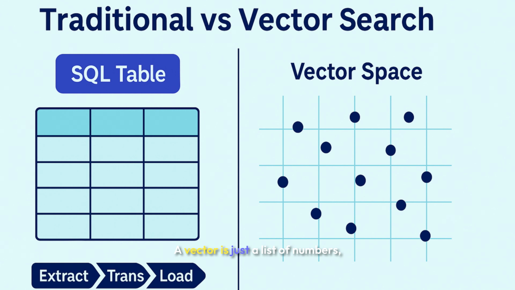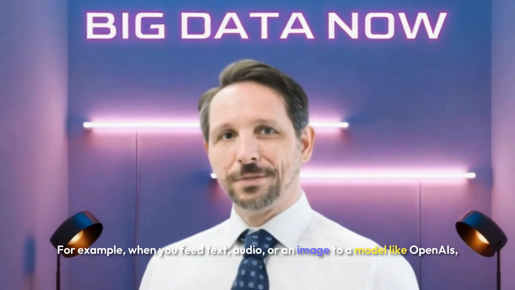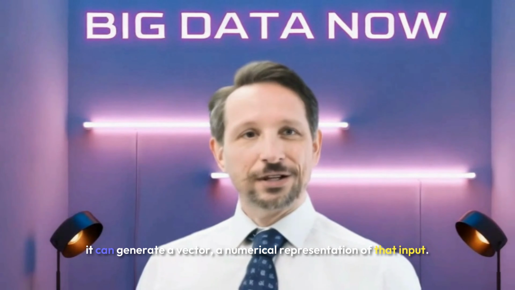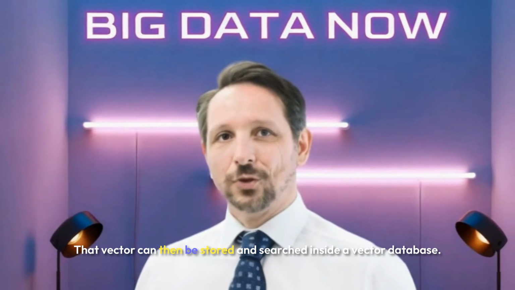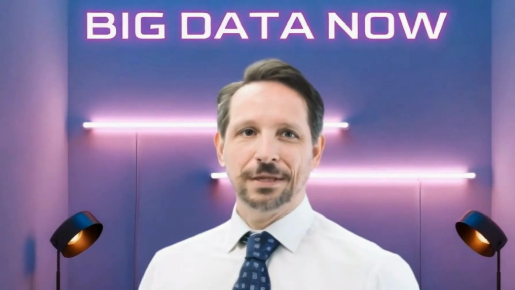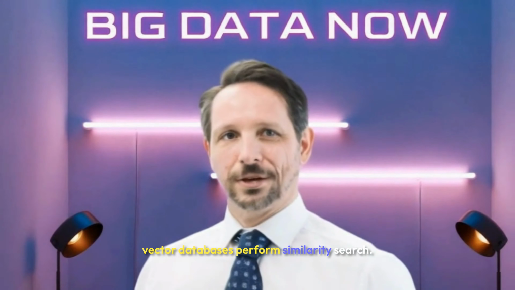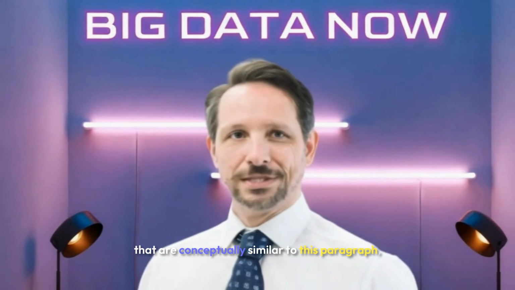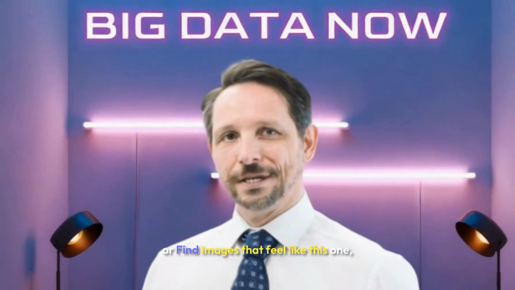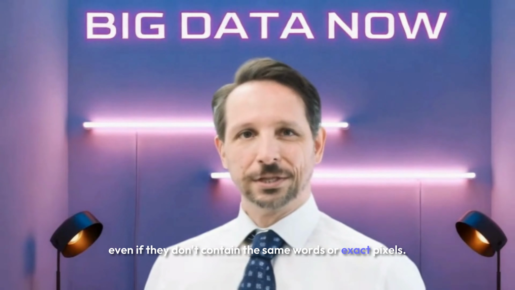A vector is just a list of numbers, but in AI, it's a representation of meaning. For example, when you feed text, audio, or an image to a model like OpenAI's, it can generate a vector, a numerical representation of that input. That vector can then be stored and searched inside a vector database. Unlike traditional search that checks for keywords, vector databases perform similarity search. That means you can ask questions like, find me documents that are conceptually similar to this paragraph, or find images that feel like this one, even if they don't contain the same words or exact pixels.